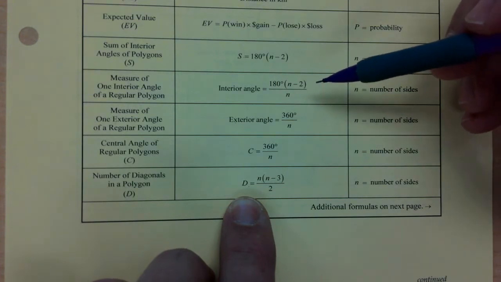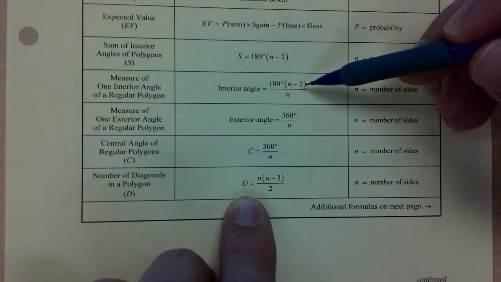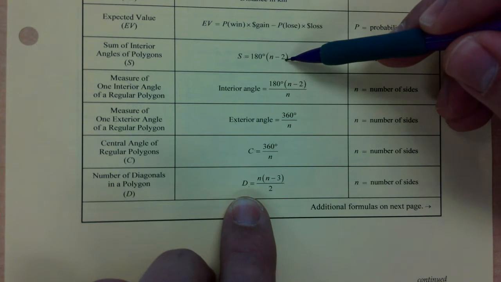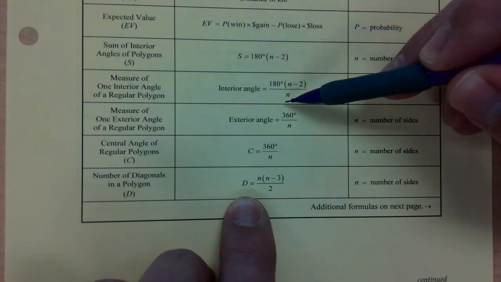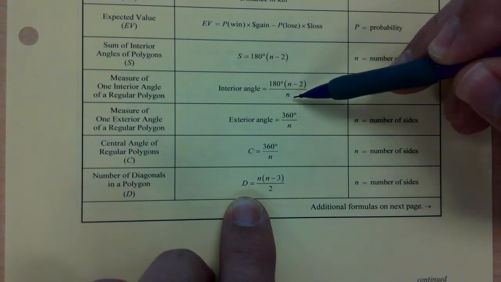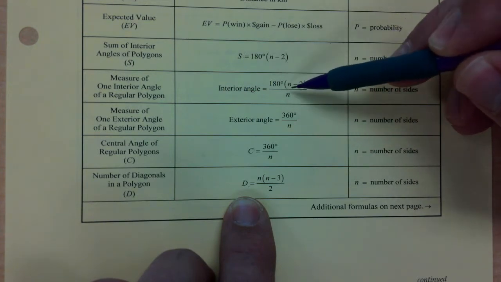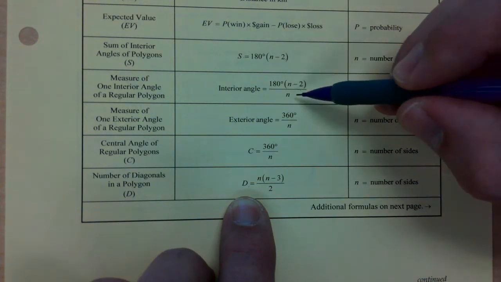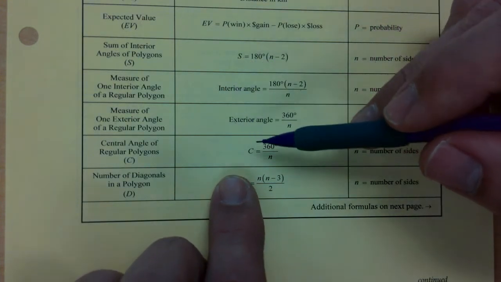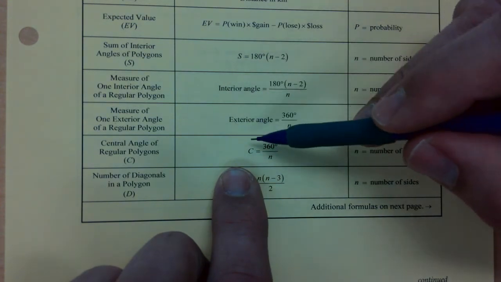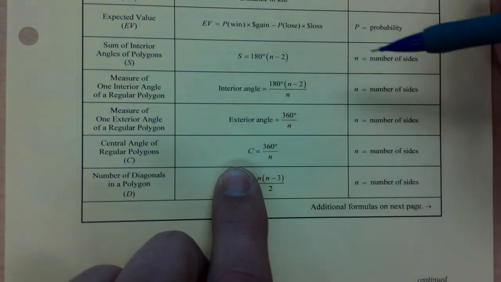I will say this because it's a common error. The interior angle and the sum of all interior angles look very similar with one difference: for the interior angle, you're dividing by the number of sides. That's the difference between the two, so you've got to be careful there. And they have it in a slightly different order, but ICE: I, C, and E.